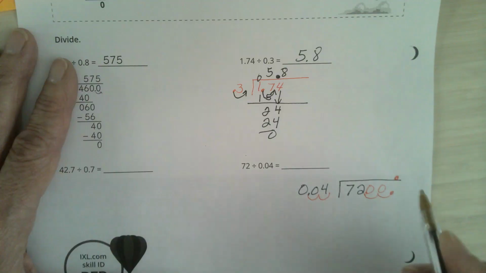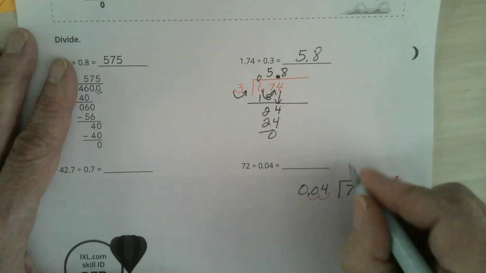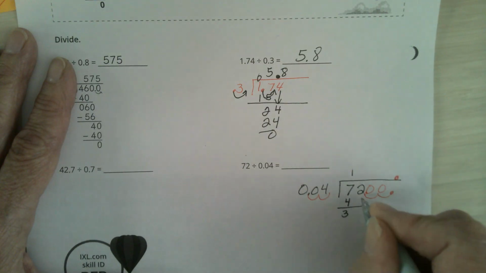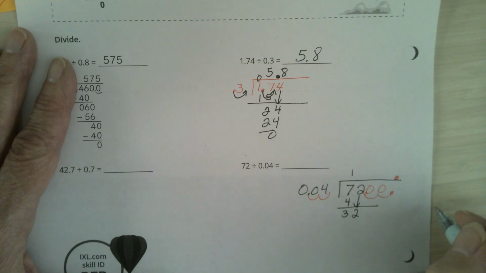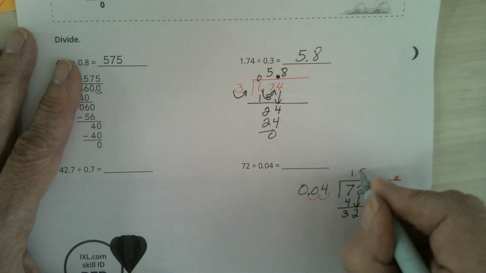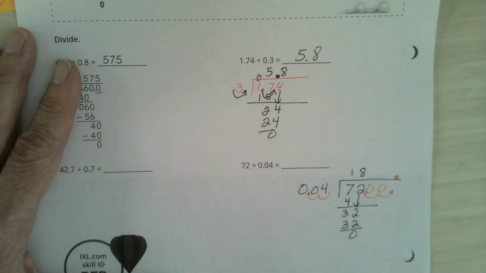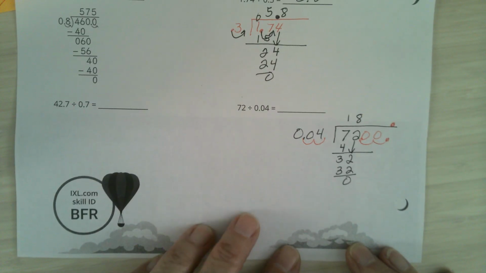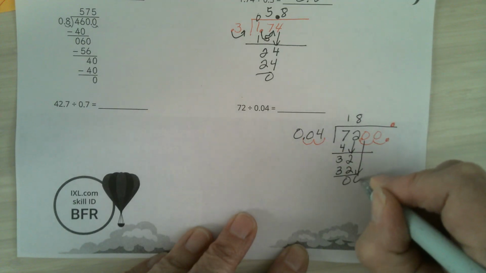So now let's divide. How many 4's are in a 7? 1 four is in the 7. Subtract. Bring down. How many 4's are in a 32? Yes, 8. Very good. 32. Now our answer is not going to be 18. Why? We have 2 more numbers we have to bring down. Bring down the next number.